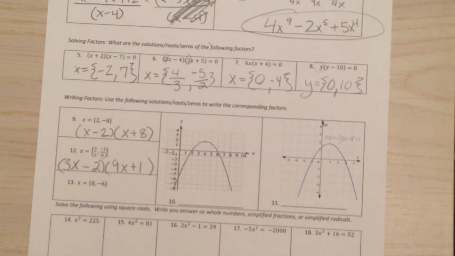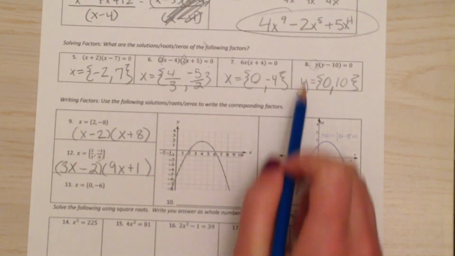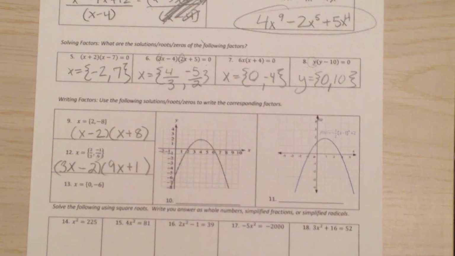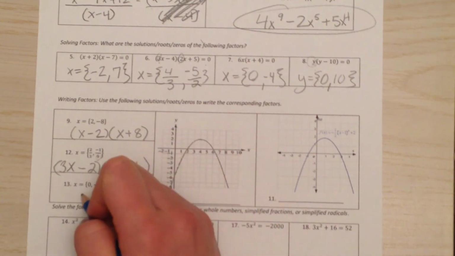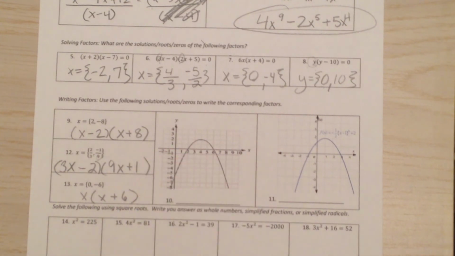Last one, just like this. I've got 0 and negative 6. Remember what we were talking about on 7 and 8, though? Every time you have that GCF with a variable, that's where you get your 0 from. So this one's really x times x plus 6.